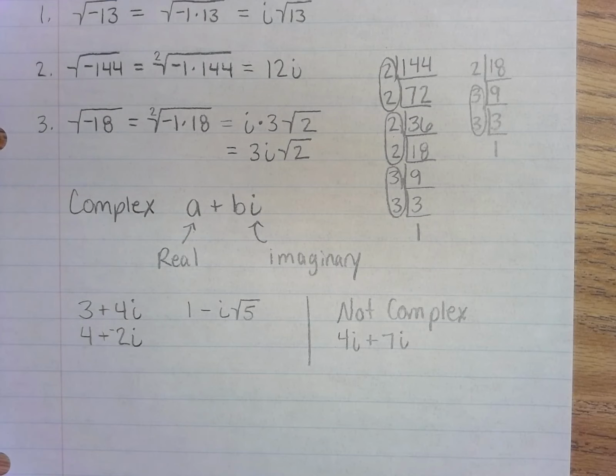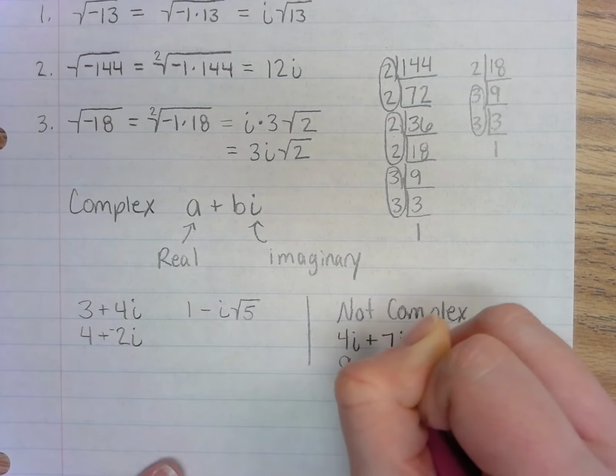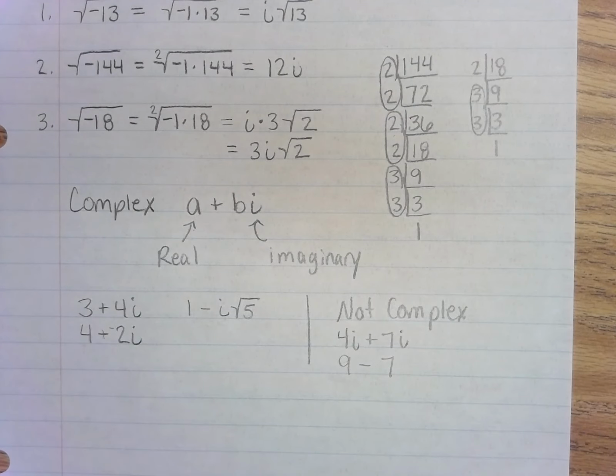But that is not in the form of a complex number because it does not have the a plus bi. Another example of something that's not a complex number, if we do 9 minus 7. 9 minus 7, you can simplify and combine those together, but it's not going to be a complex number because once again it's not in the form a plus bi.